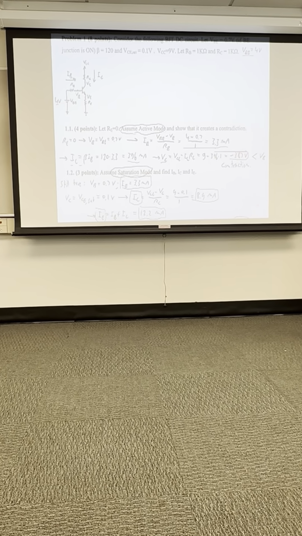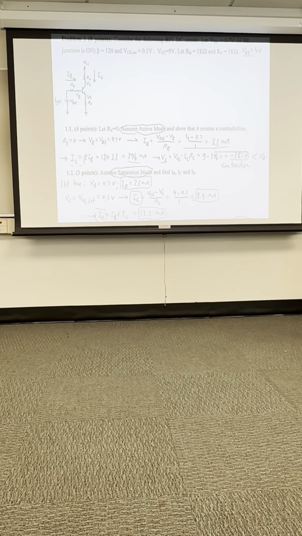It's a large number, but the large number by itself doesn't really give a contradiction. It's less than the base voltage. There's a note here, the base voltage is 0.7 and the collector is minus 387 volts. That's a contradiction to the active mode. So the collector is less than the base.